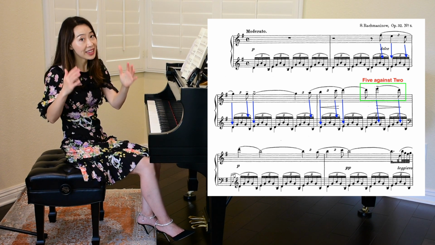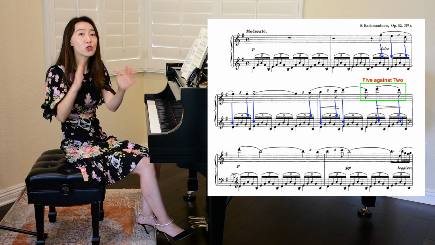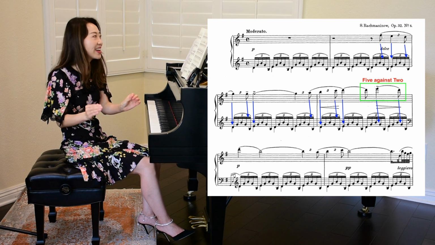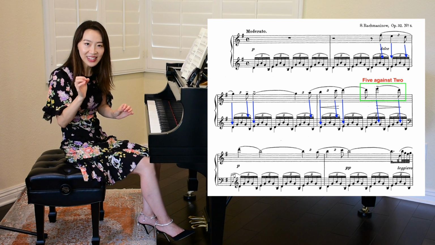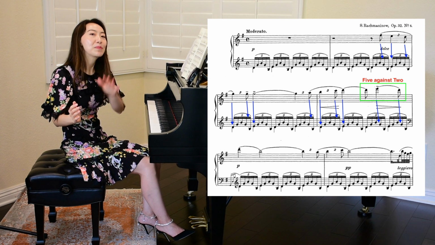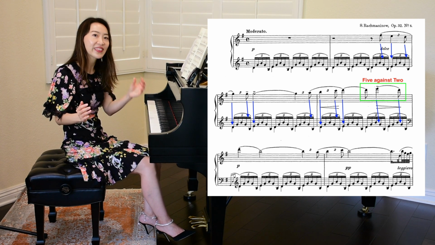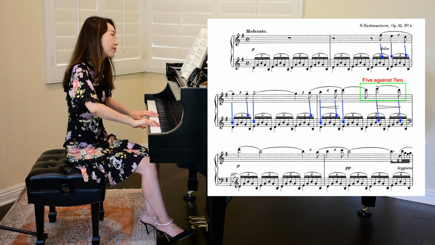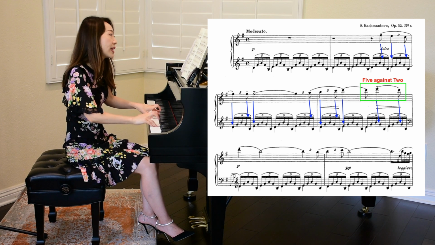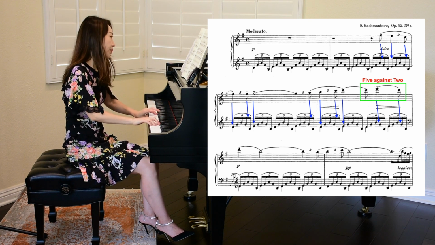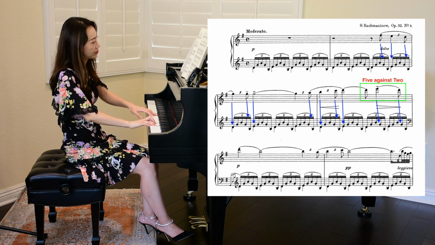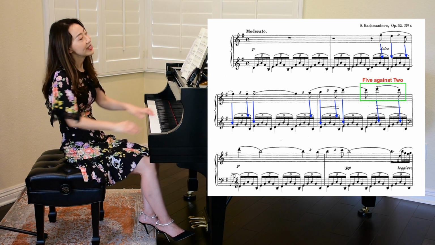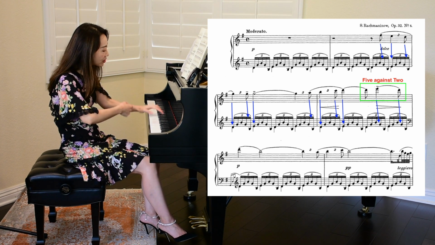Now, once again, the first notes always go together, okay? And then you want to play the second note in right hand between the 3rd and 4th notes in left hand, like this. 1, 2, 3. Now I'm going to play a little faster.